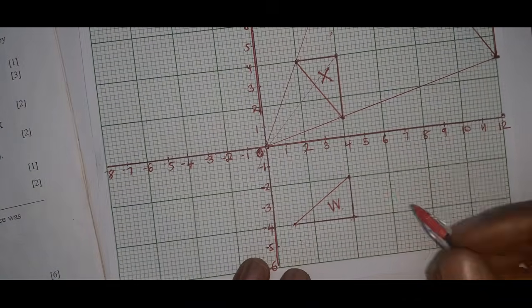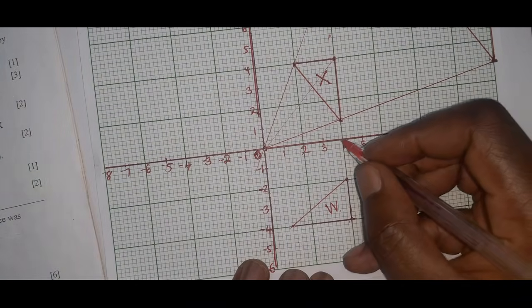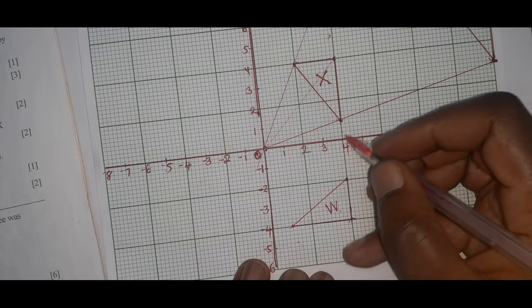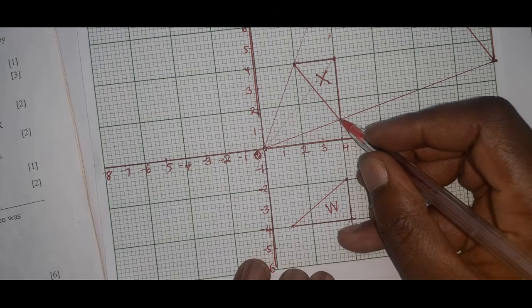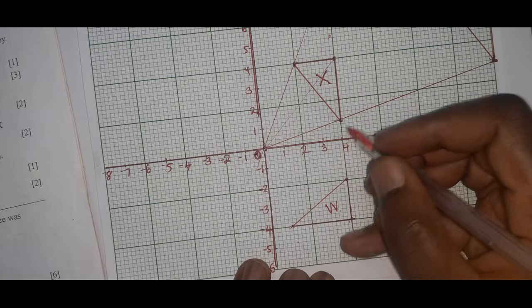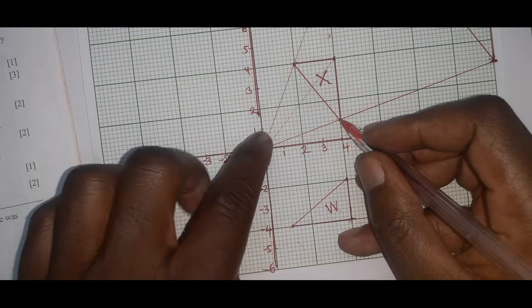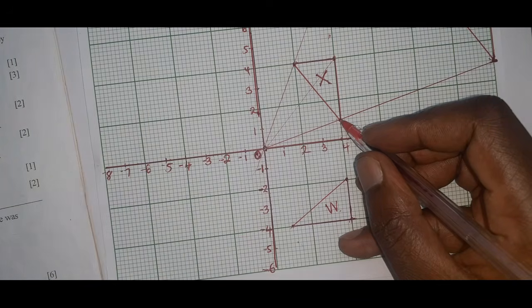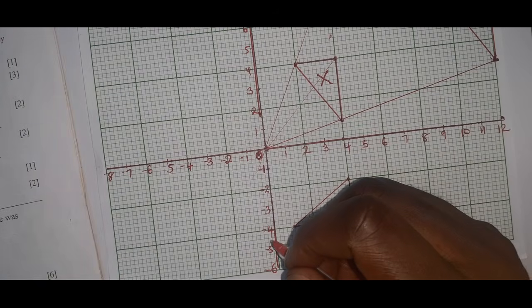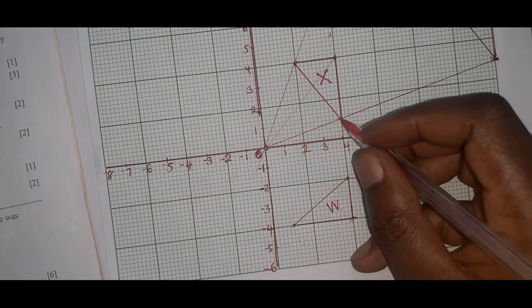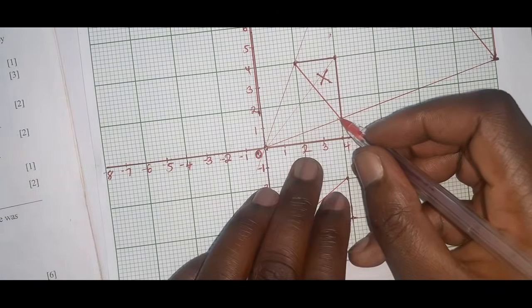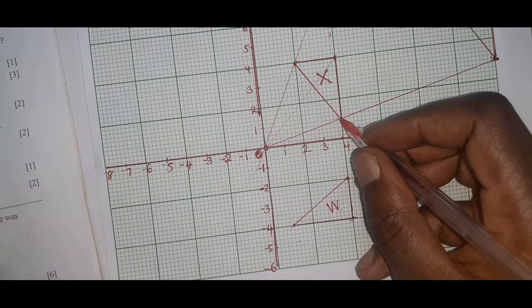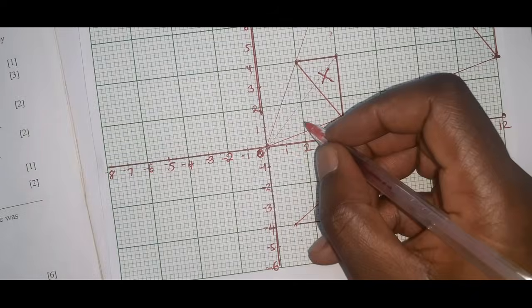Okay, let's start with this point here. What is the distance from this point up to this one? It's 1, isn't it? So this 1, we need to multiply it by -2, which is the shear factor. When you multiply it by -2, we need to move 2 steps to the left side. So we are going to come to this point here.